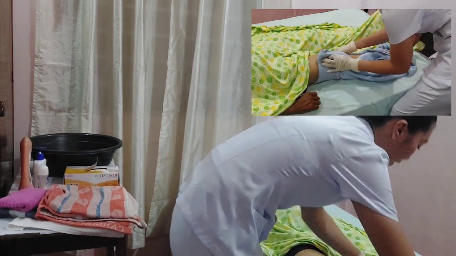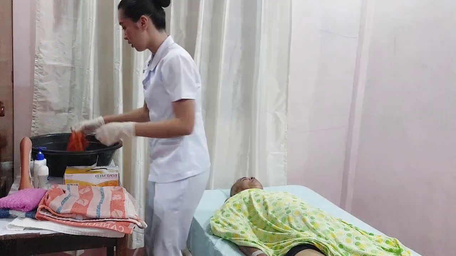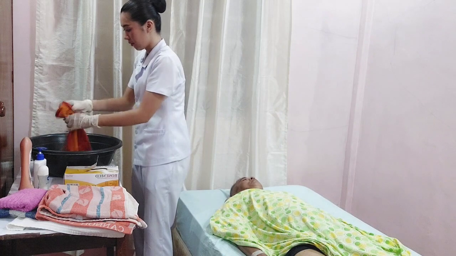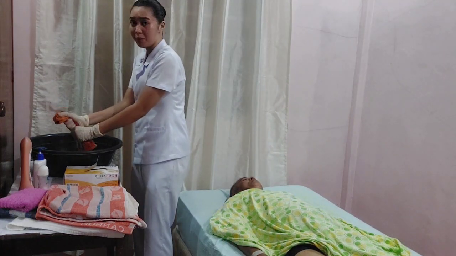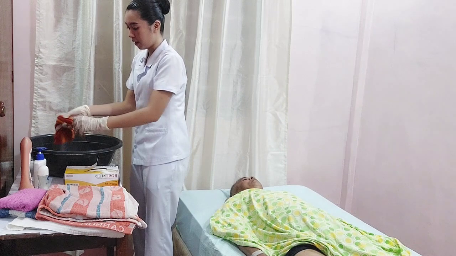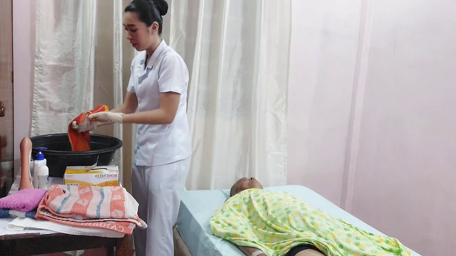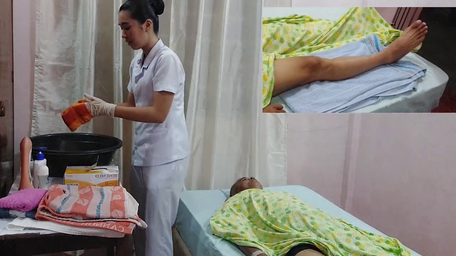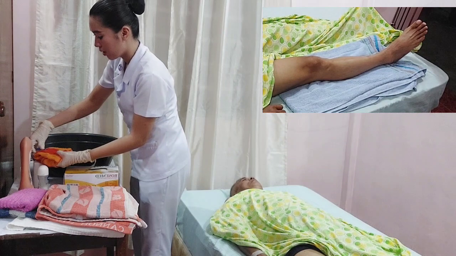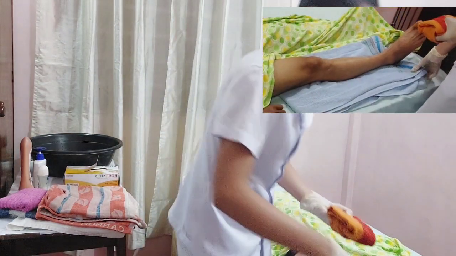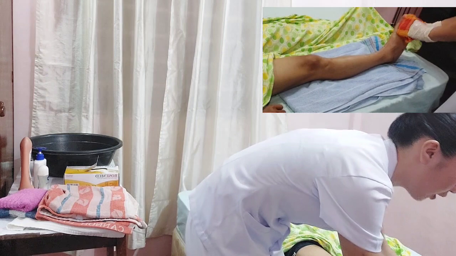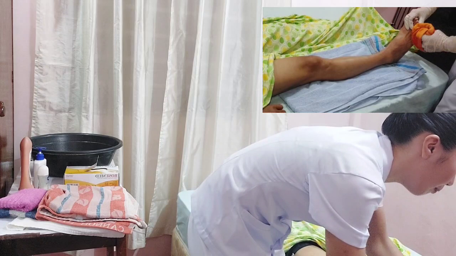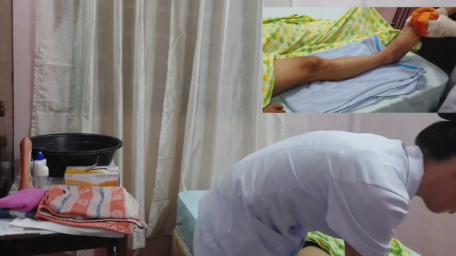Now I'm going to prepare the washcloth, because next I'm going to proceed to washing his foot. In washing the foot, we must remember to bathe between the toes, because secretions and moisture may be present between the toes. Liquid soap. Now I'm going to proceed in washing his foot, making sure that the areas between the toes are bathed.